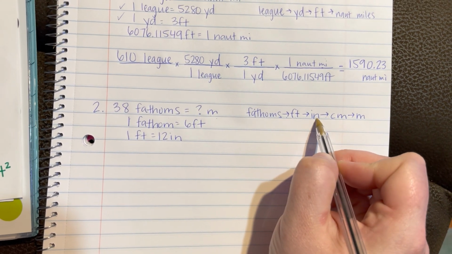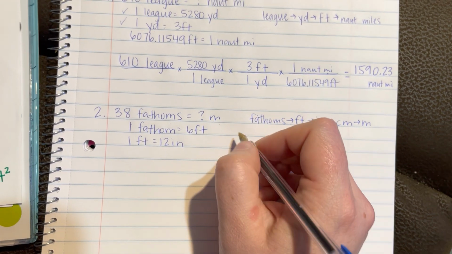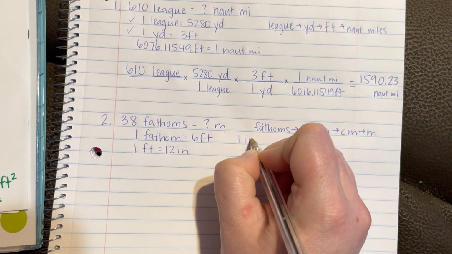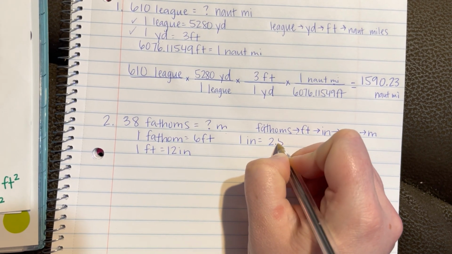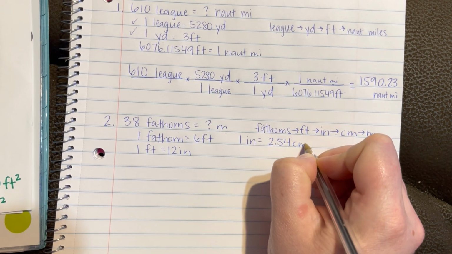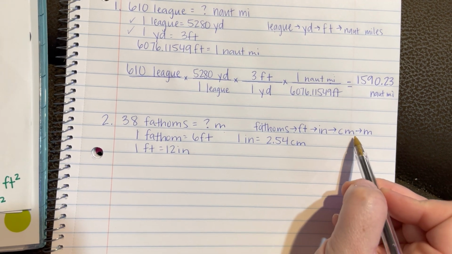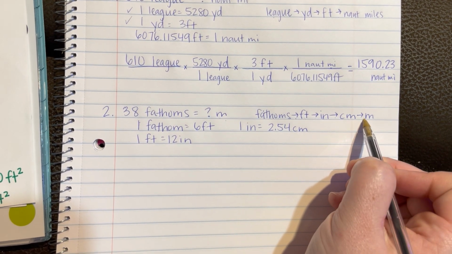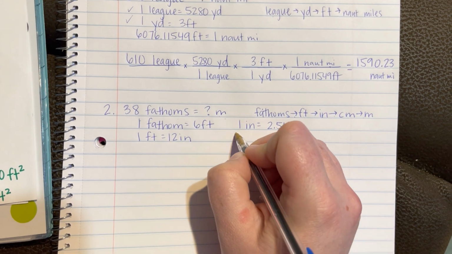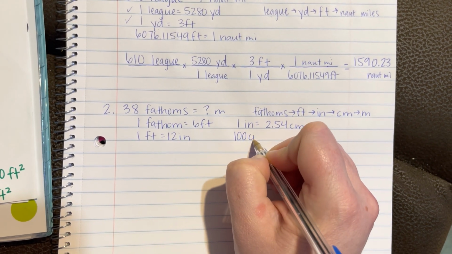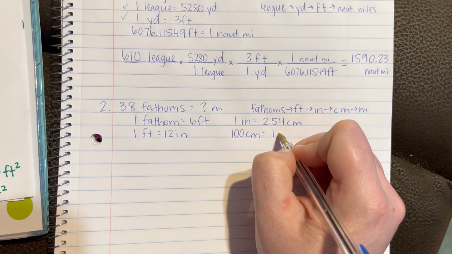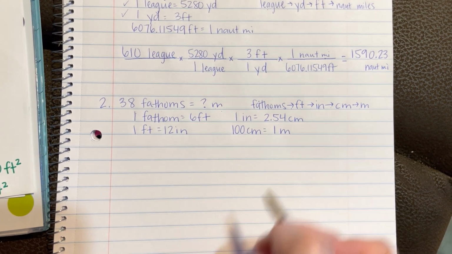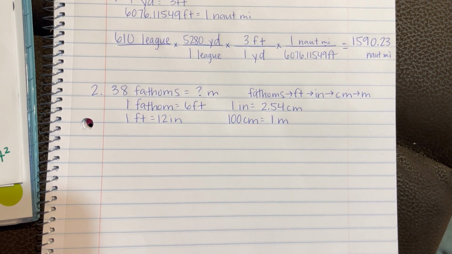The next one is going from inches to centimeters. Okay, 1 inch is 2.54 centimeters. And then the last equivalent statement that I need is going from centimeters to meters. There are 100 centimeters in 1 meter. So 100 centimeters equals 1 meter.